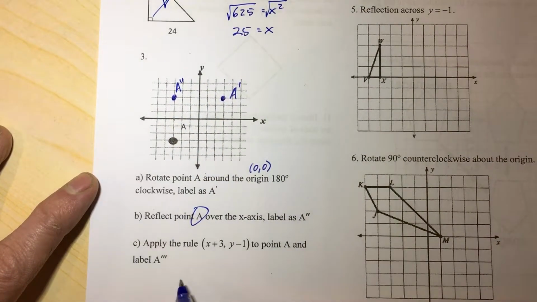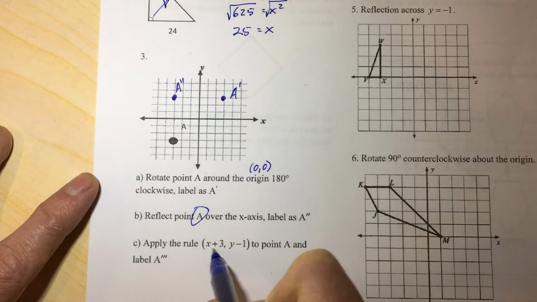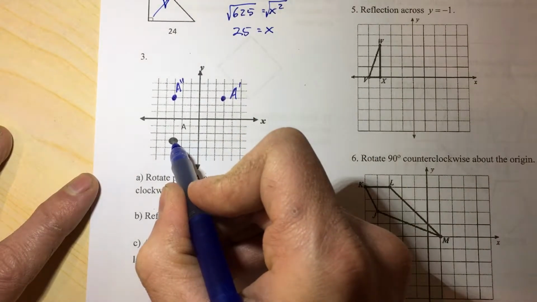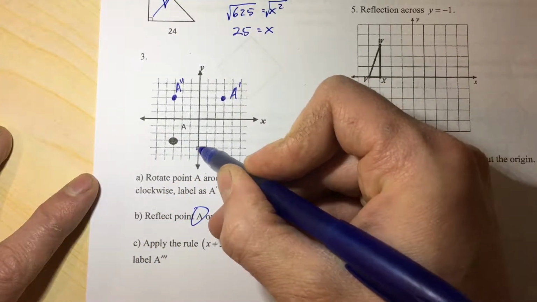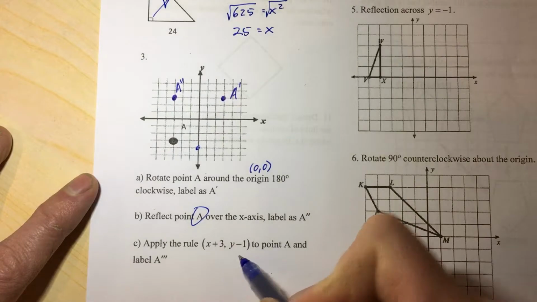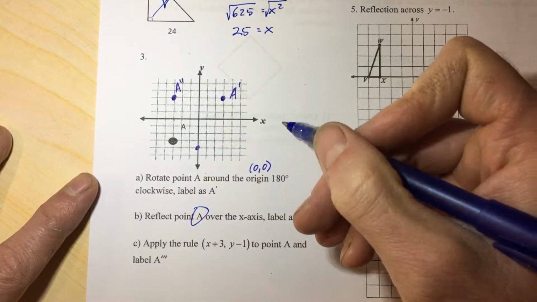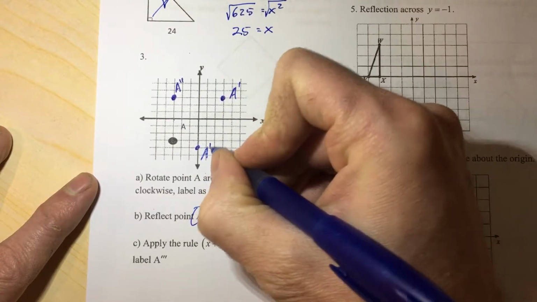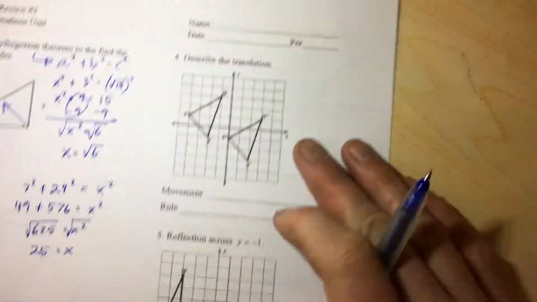Okay, and then last but not least, we are applying the rule x plus 3 and y minus 1 to A, and we're going to label it as A prime prime prime. So we're going to go positive on the x-axis 3 spaces, so 1, 2, 3, and we're going to go negative 1 space on the y. So that's our negative 1 on the y. So positive 3 on the x, negative 1 on the y, and that is A prime prime prime. Okay, so that's number 3.